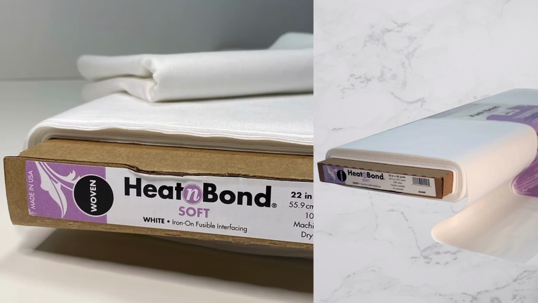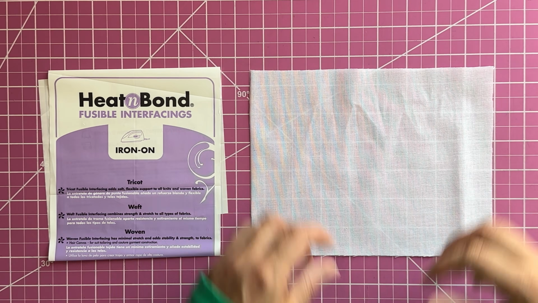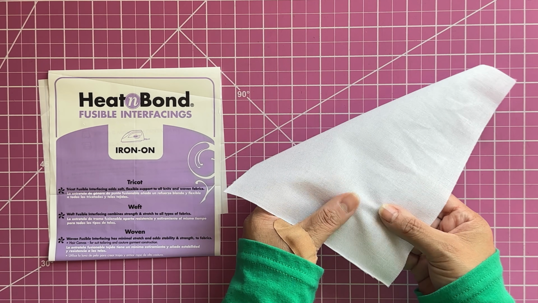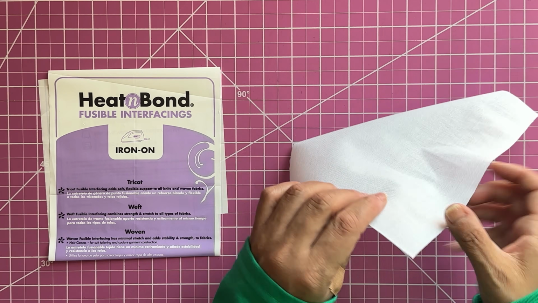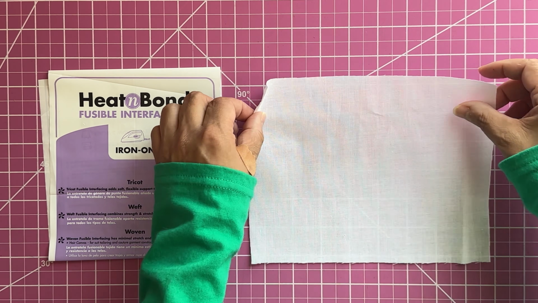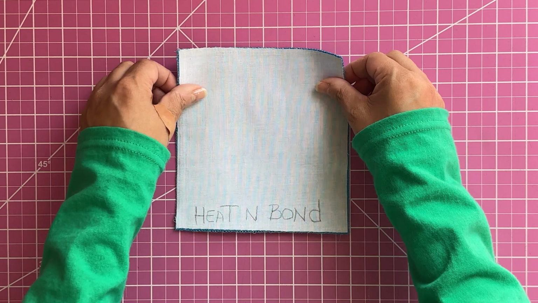Next is a company by the name of ThermoWeb and their interfacing is called Heat and Bond Soft Woven Fusible Interfacing. It's 100% cotton, it's soft, and it has the glue dots in the back. It's also similar to Pellon SF101. This one is the same width as Pellon SF101, which is 22 inches. And this is how it looks after I interfaced it to fabric.